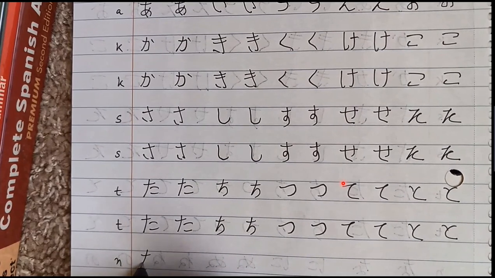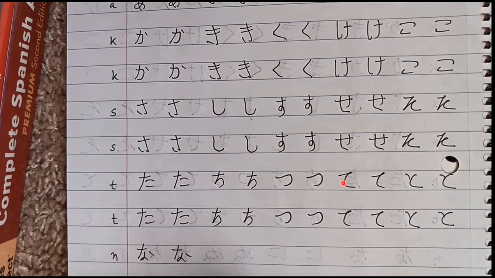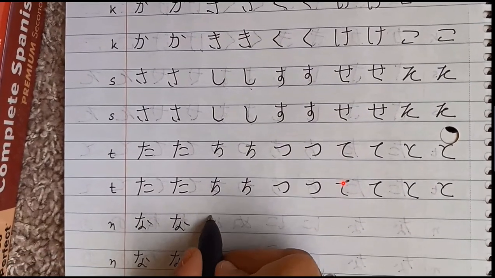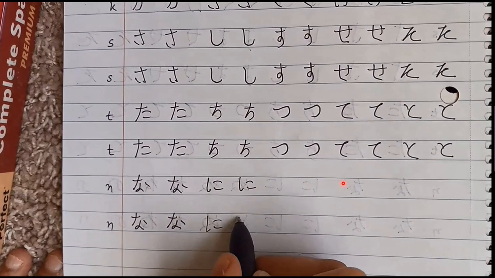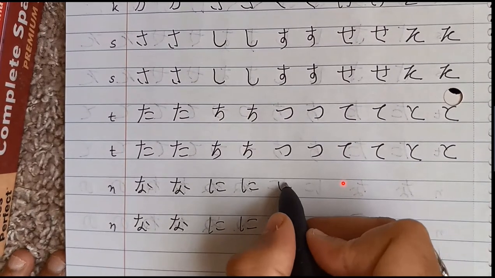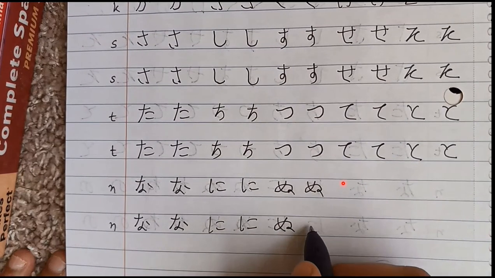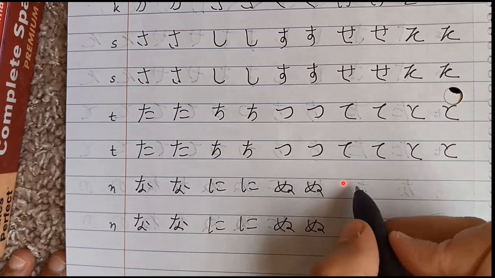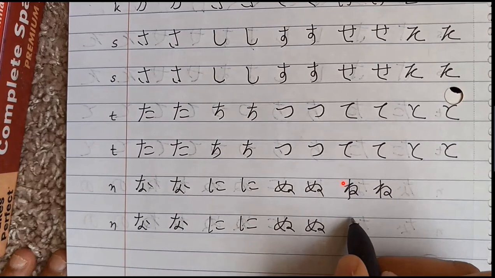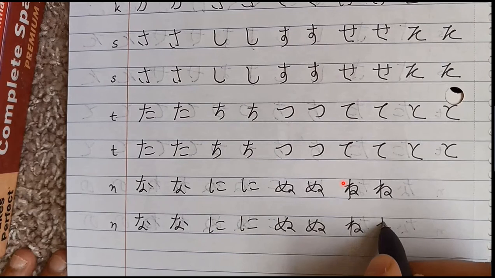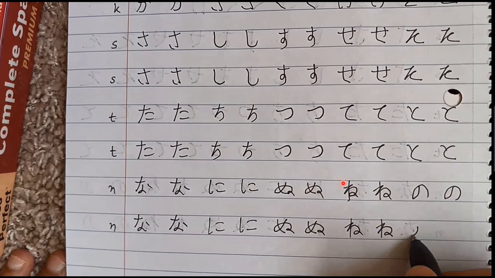The last line for today is na ni nu ne no. So I'm writing na at the moment. This is na. Then we have ni. Ni is pretty simple. Ni, nu. This is the nu symbol. Ne. This is ne. It looks beautiful, isn't it? This is ne. And the last one is no. Quite simple.